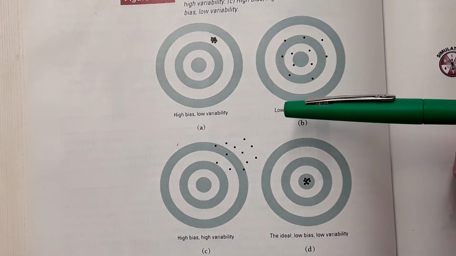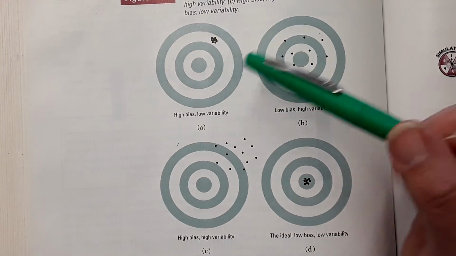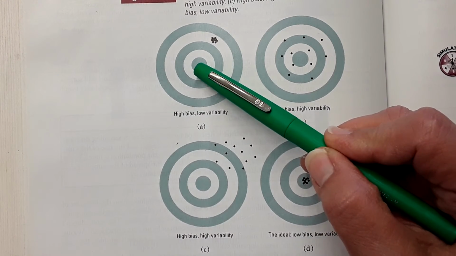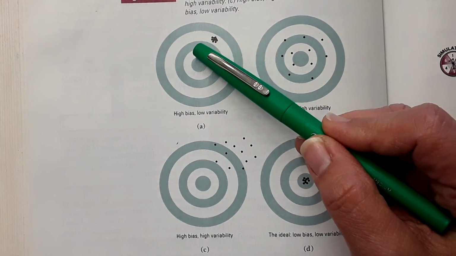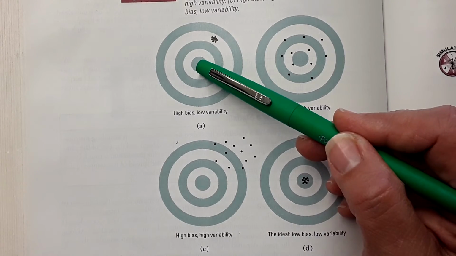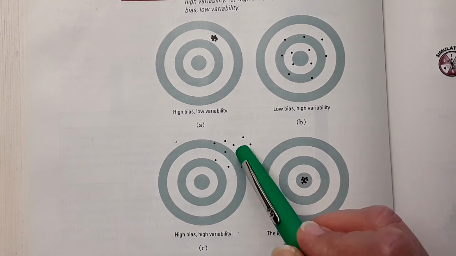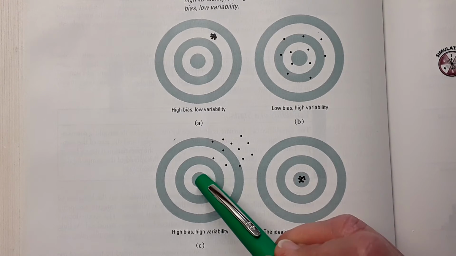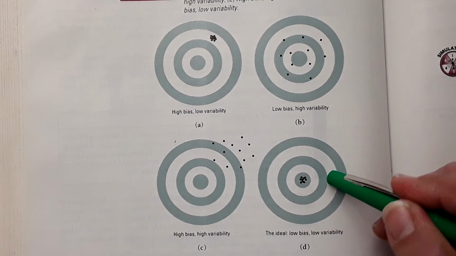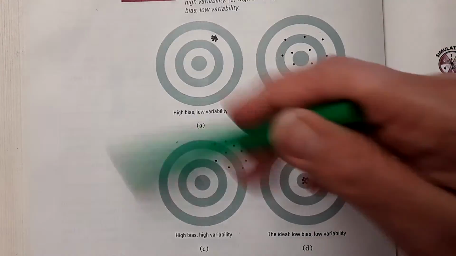So page 576, this is a really good picture of high bias and low variability. If this is your target right here, you want to be as close to that target as possible. The more spread out your data points are, the higher variability it has. The closer you are to the target, the lower bias you have. So this one right here is high bias, high variability because they're all spread out. That's why it's high variability. And it's far away from the target. That's why it's high bias. This is the ideal. This is what we want. This doesn't always happen. So again, page 576, you should read this.